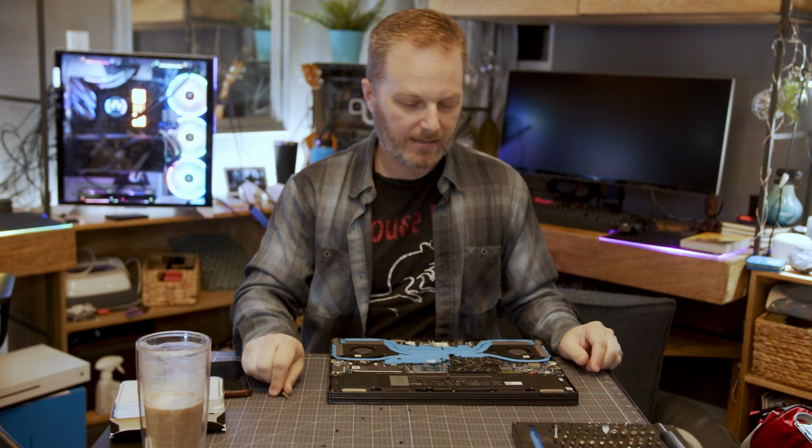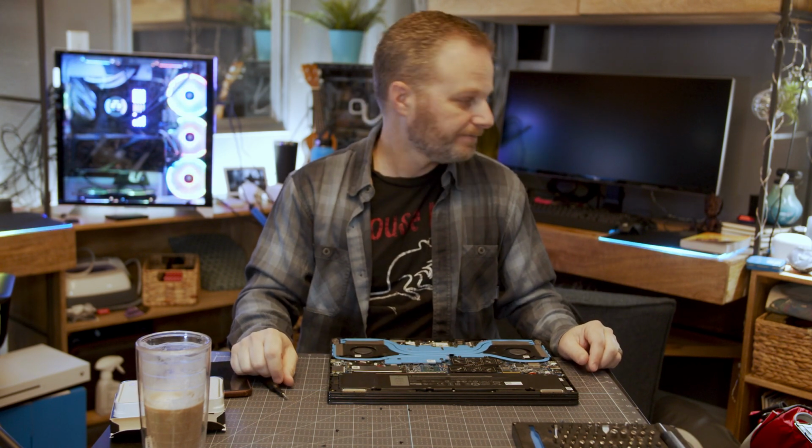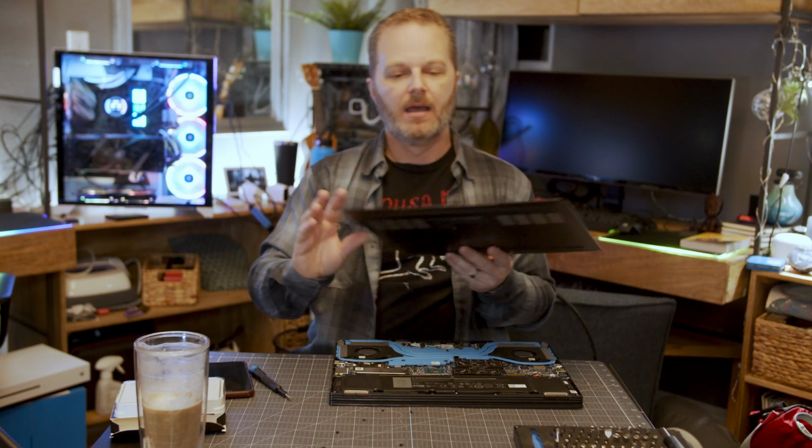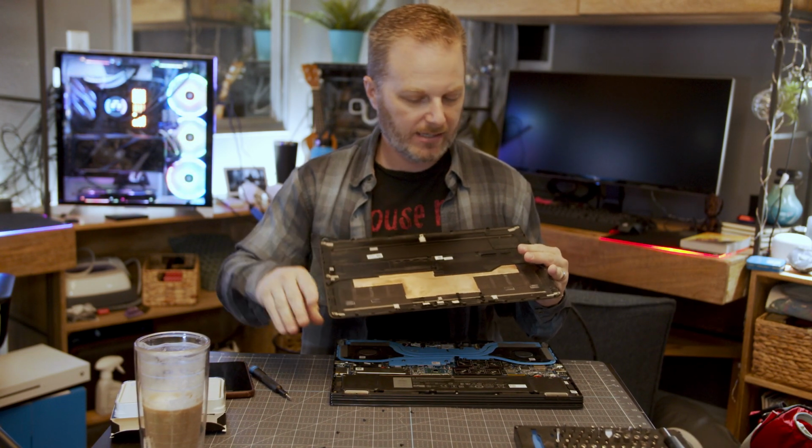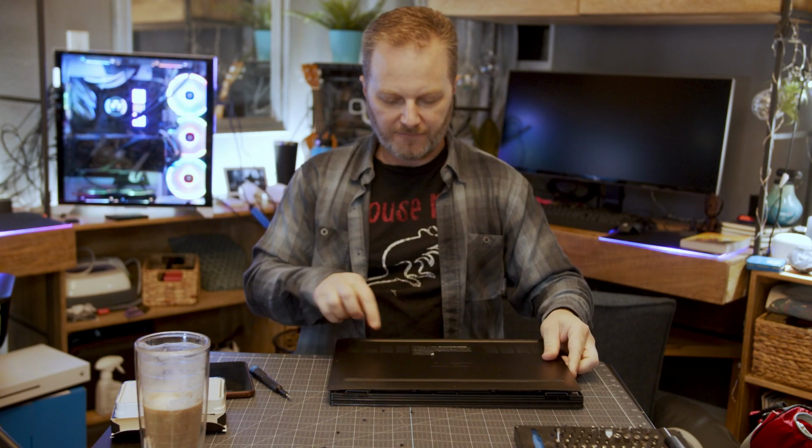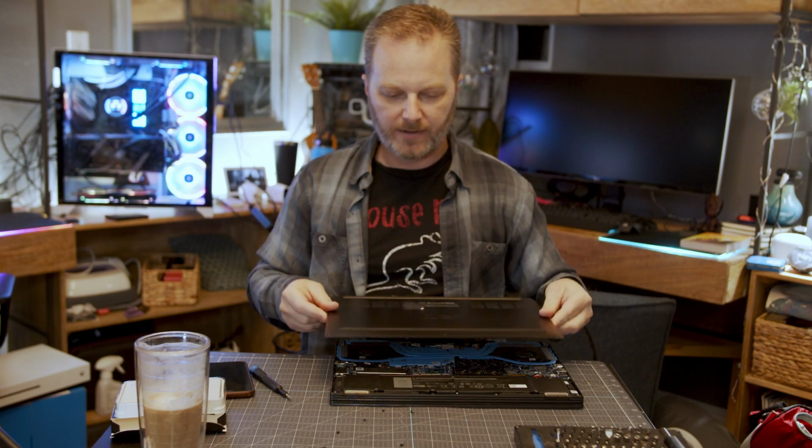Now it's a matter of just buttoning this back up and making sure that I get all the screws back in where they belong. So I'll grab the plate, and you want to make sure, again, don't touch any of this. This is cooling. You want to get the vents to go over the blue stuff. That's a good way to remember it.